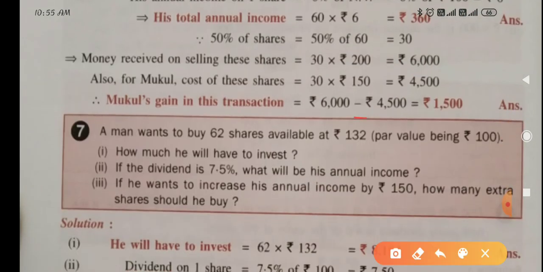You can see 1,500 rupees, because each share you are selling at rupees 200, and 30 shares is 6,000 rupees, but you purchased 30 shares at rupees 4,500. So your gain is 1,500. In this transaction, you see how many shares you are selling, and on those same shares, at what price you purchased them and at what price you are selling them. Only on 30 shares, what is your gain or loss? So that is the transaction.